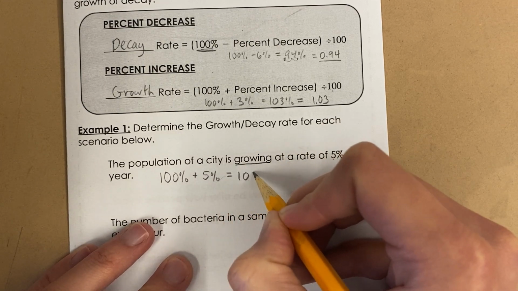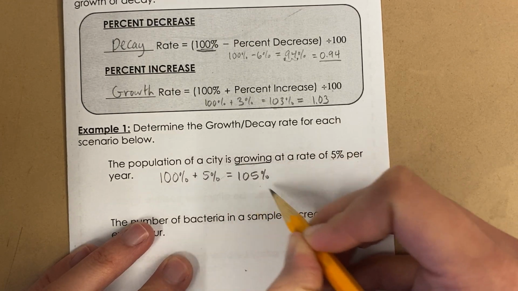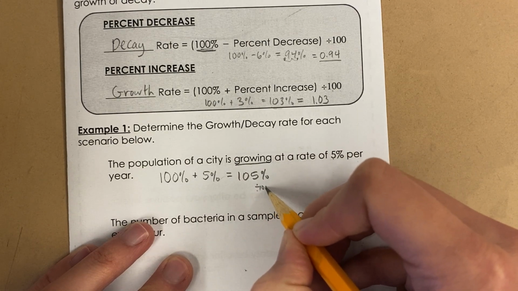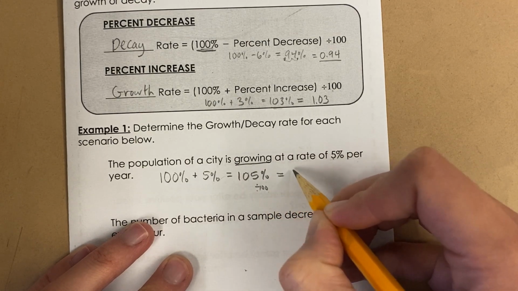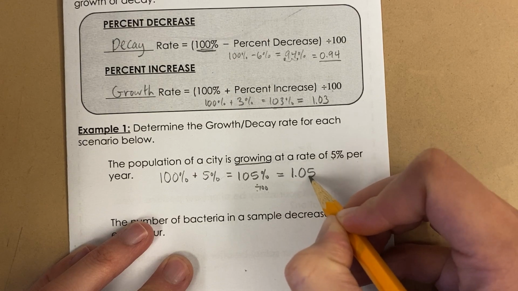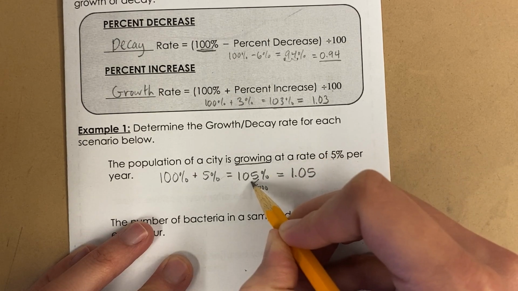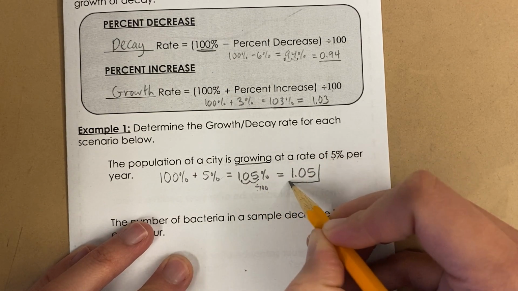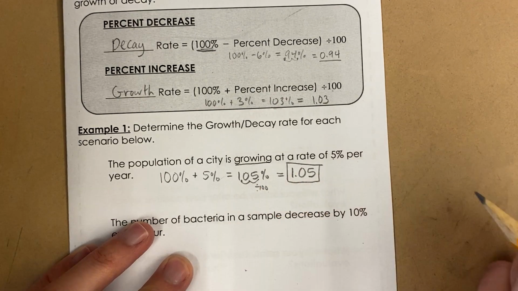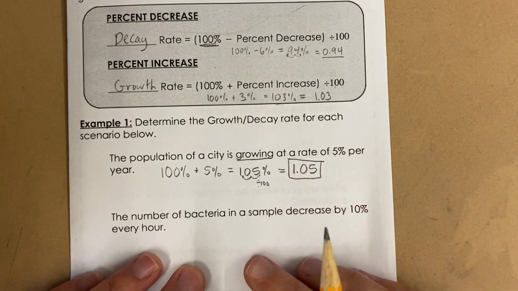So that's 105%. And then when I divide by 100, you can put in your calculator 105 divided by 100 if you need help with this. It's 1.05. The other way to do it is just to say, I'm moving the decimal place over. That's the same thing. Dividing by 100 and moving the decimal place, it's the same outcome.